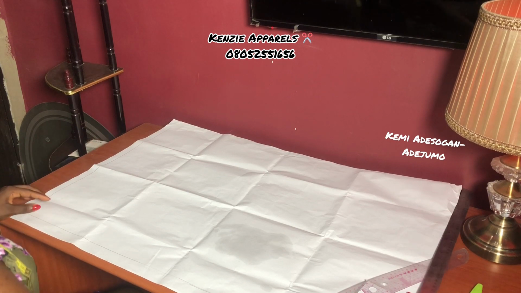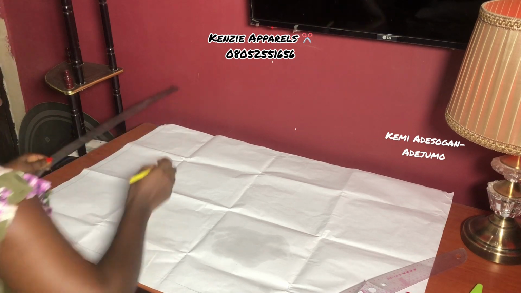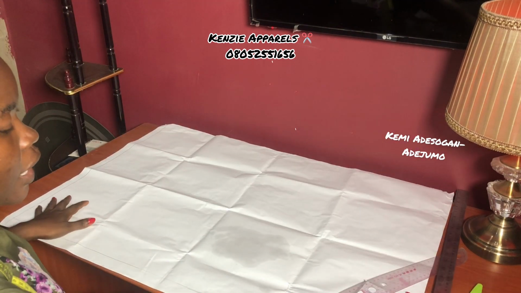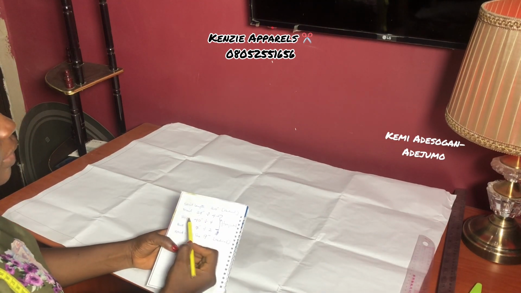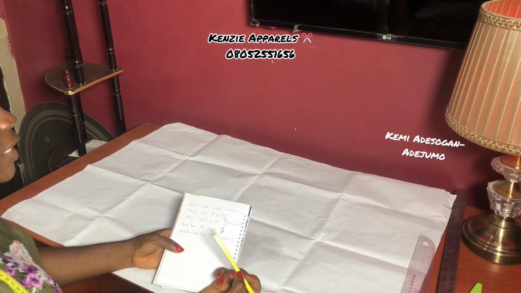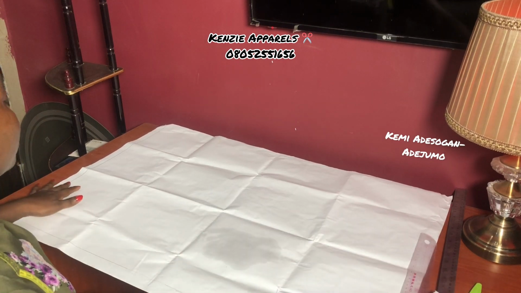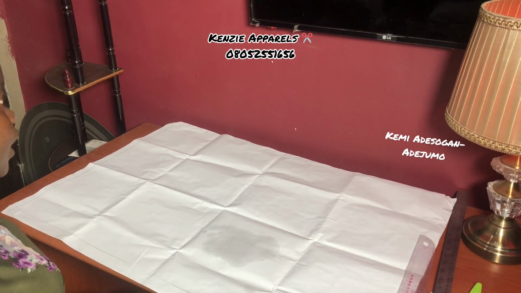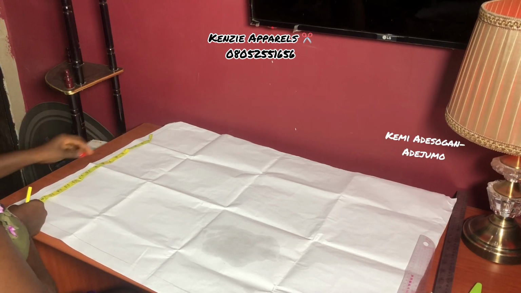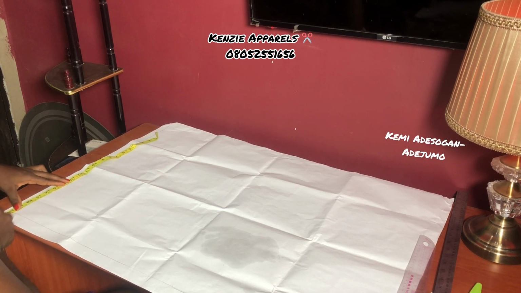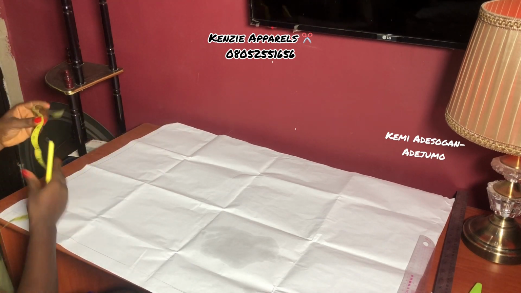After drawing the border line on the horizontal line and the vertical line, the next thing is to create a block. How do we create a block? From the statistics, we check out the highest measurement. The highest measurement that we have here is 40 inches. So the 40 inches divided by 2 will give us 20. So I'm going to mark 20 across, like this.